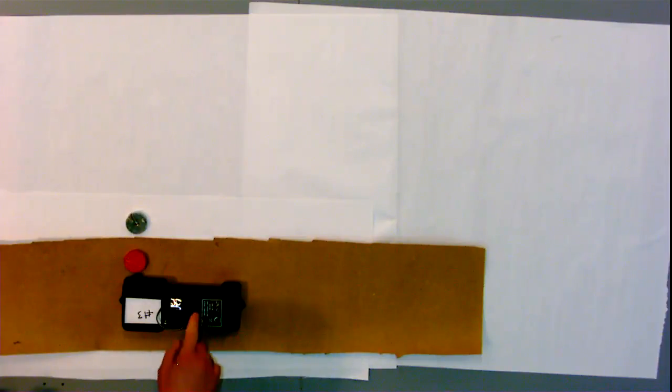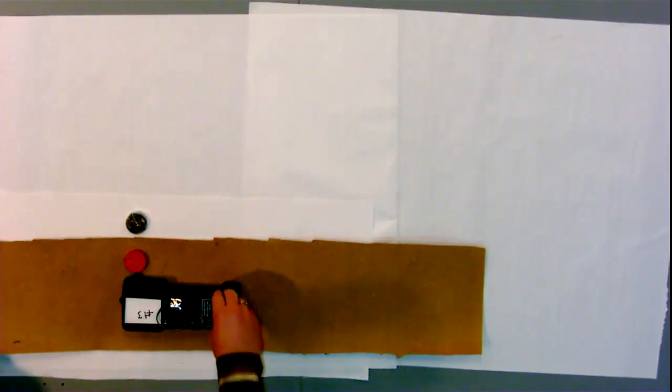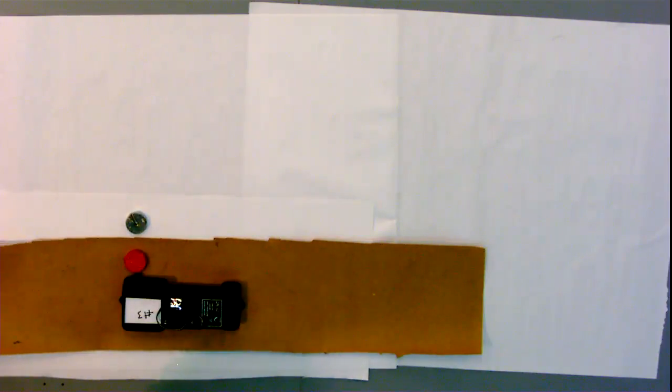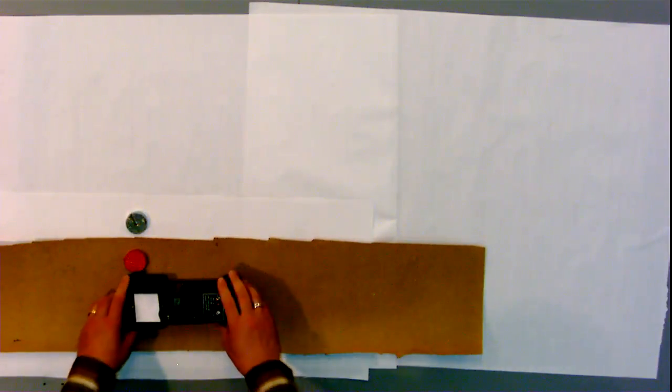Move. Move. It's your fault. That's why I have a backup. And a backup for the backup. Let's see if it... They just don't want to move. Okay.